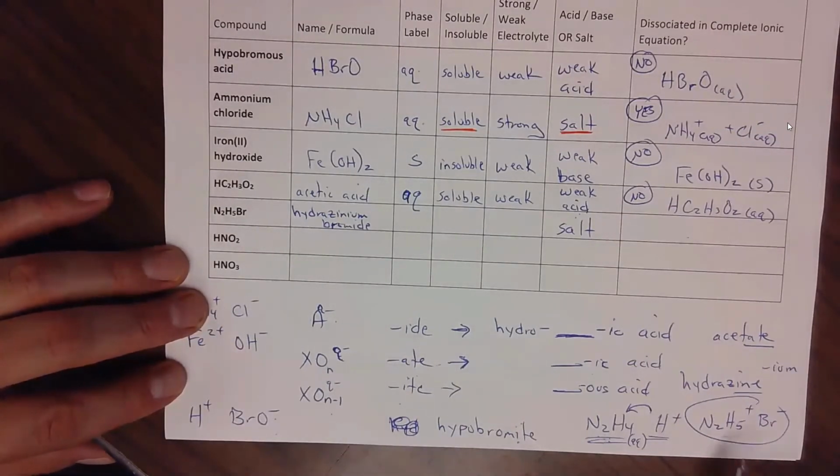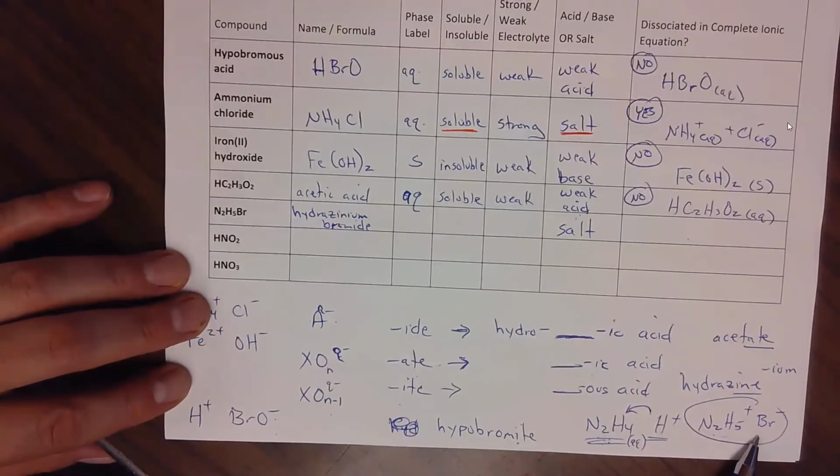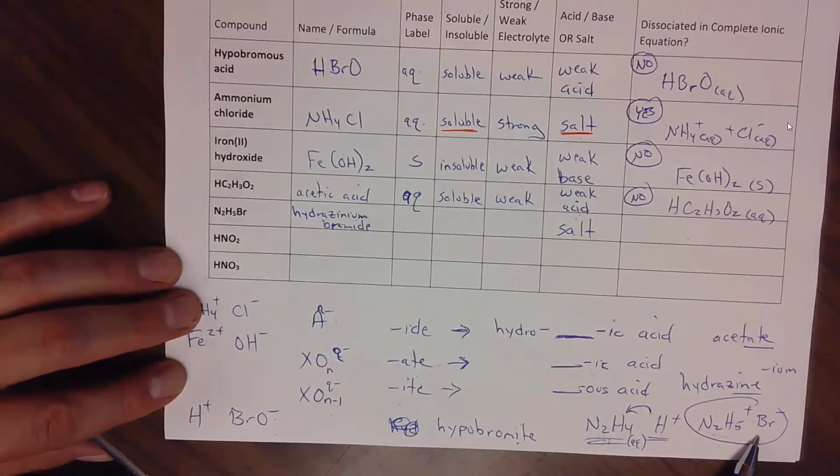Do we have any rules for the hydrazinium ion? No, right? There's nothing weird like that in the rules. Do we have any rules for bromide? Yeah, according to rule number 3 of your solubility rules, any salt that contains the bromide, chloride, or iodide ion is generally soluble with the exception of silver, mercury, and lead.